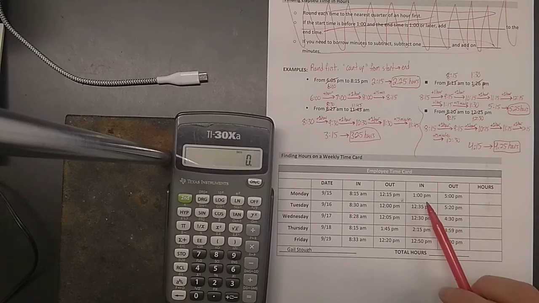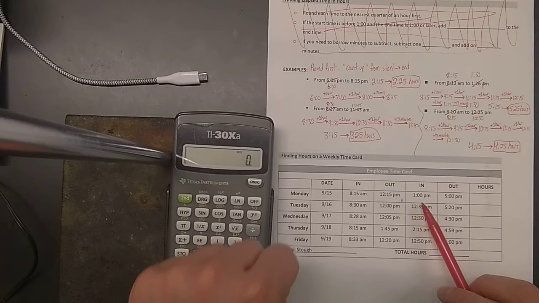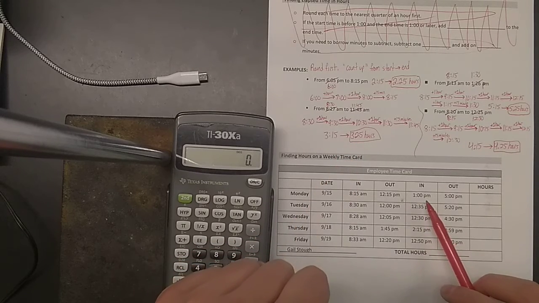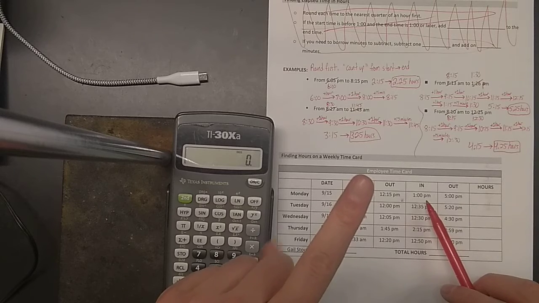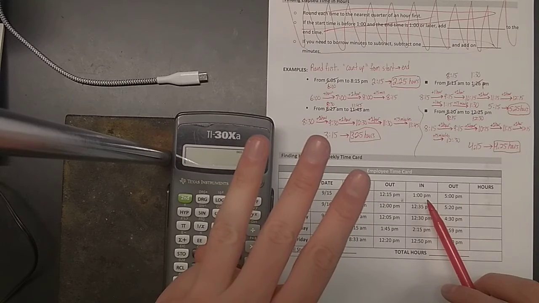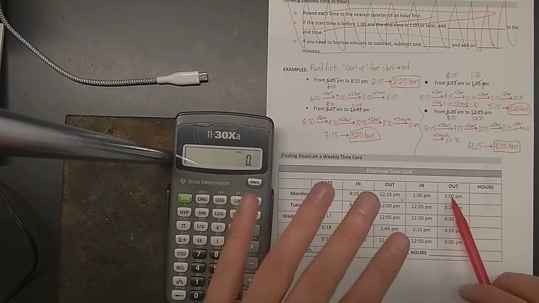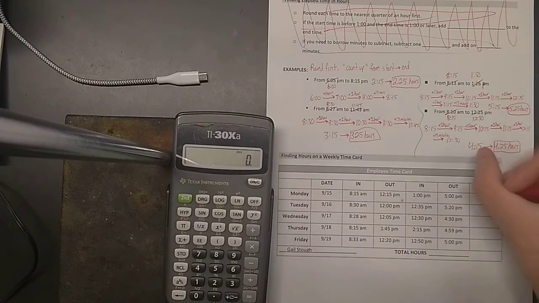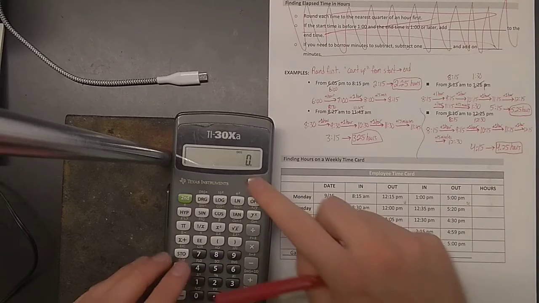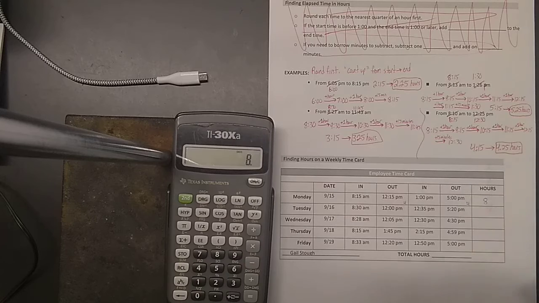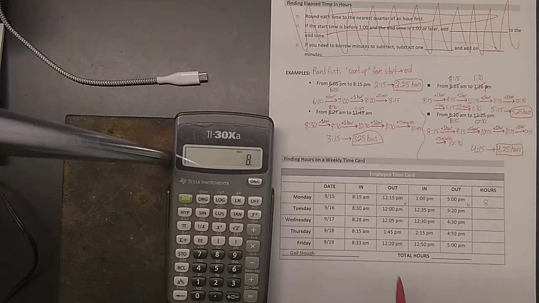Then she comes back at 1, and she starts at 1, add an hour, that's 2 o'clock, add another hour, 3 o'clock, add an hour, 4 o'clock, add an hour, 5 o'clock. So that's the out time. So she worked 4 hours after lunch as well. So the total number of hours that she worked on that day is 4 plus 4 is 8. Very simple. On Tuesday, she comes in at 8:30 and gets out at 12 p.m.